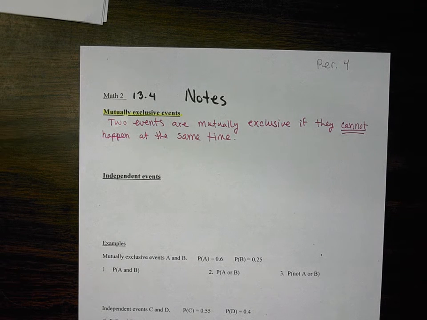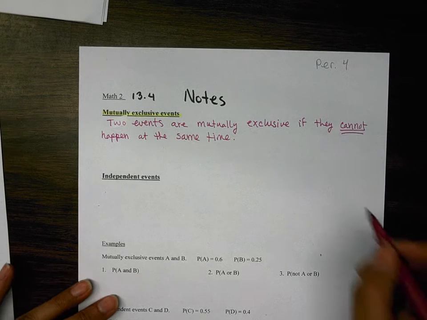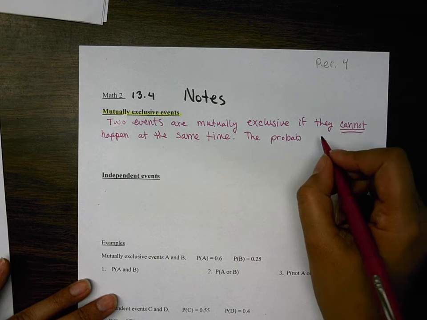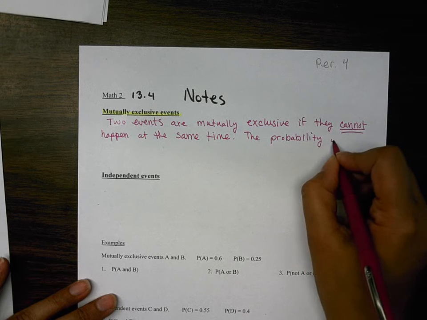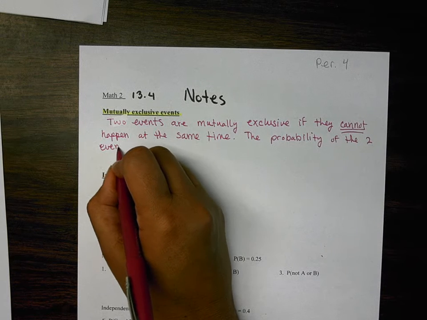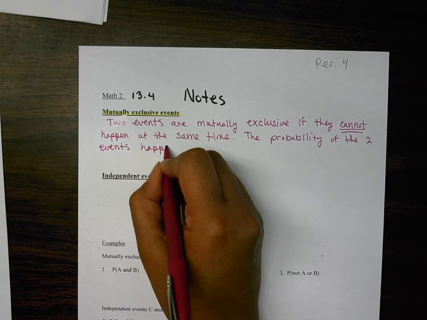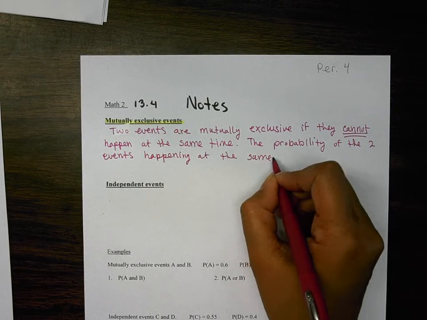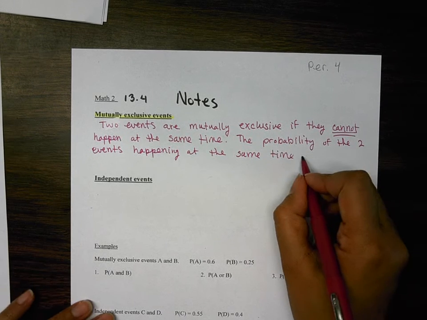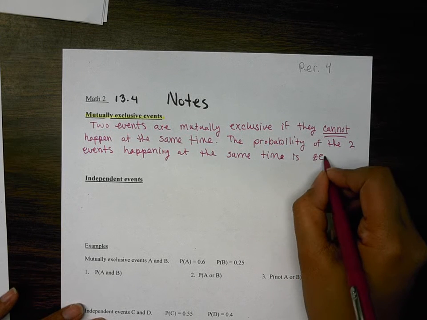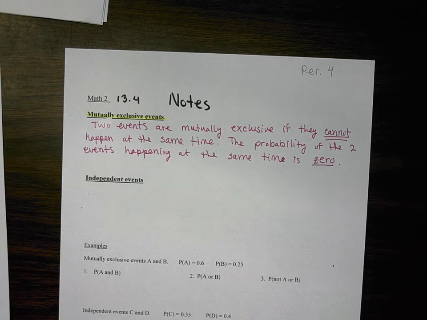All right. Two events are mutually exclusive if they cannot happen at the same time. Now we're talking about probability. The probability of the two events happening at the same time is what? 0. Good job. Does everybody see why it would be 0? Because it cannot happen at the same time. If it cannot happen at the same time, what's the probability that you're a freshman and a senior at the same time? 0.